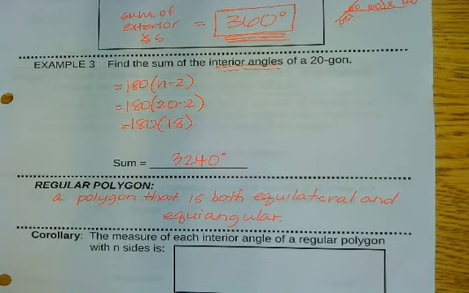Square. Triangles. Most people would say triangle, even though I got 2 answers that weren't triangle. But just know that equilateral means that all the sides are the same. There's not just equilateral triangles, there's equilateral hexagons, equilateral pentagons. Equilateral simply means all sides are congruent.